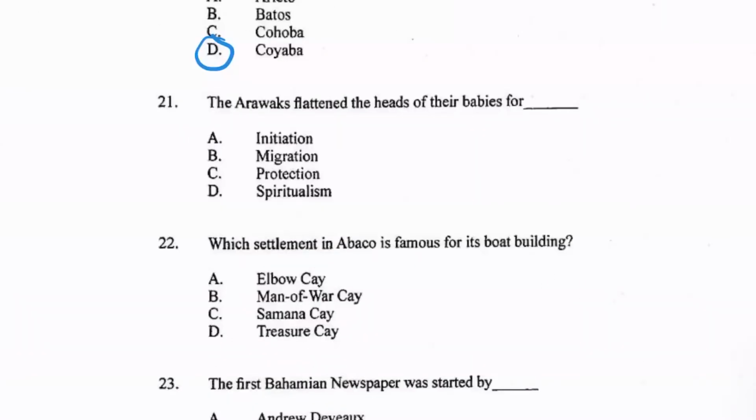All right, the Arawaks flattened the heads of their babies for A, initiation, B, migration, C, protection, or D, spiritualism. Everyone's saying C so far, and that's right, it is C for protection.